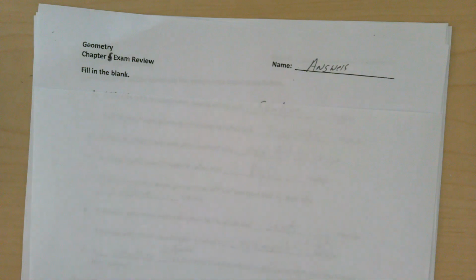Let's go over this review for our Chapter 5 exam. If you can understand these problems, you can't help but get a very good grade to start us off for this third marking period. So make sure you understand all the questions on this review. If you have questions, you need to talk to me. You need to come and see me before we take our exam.